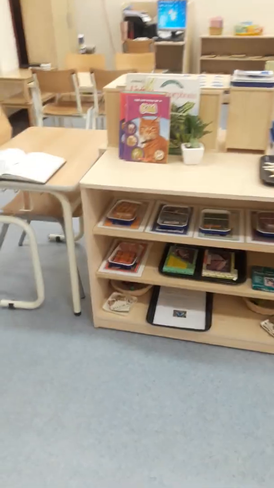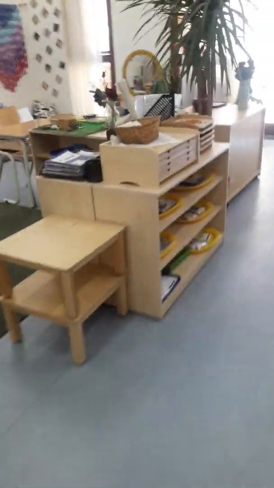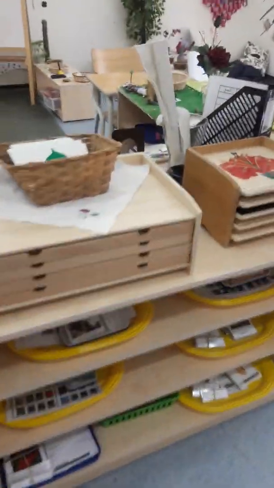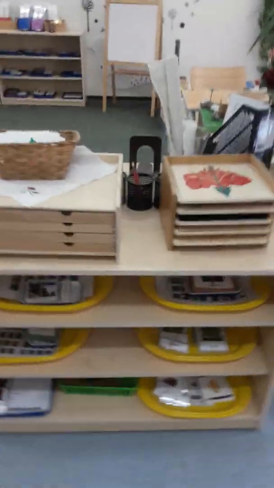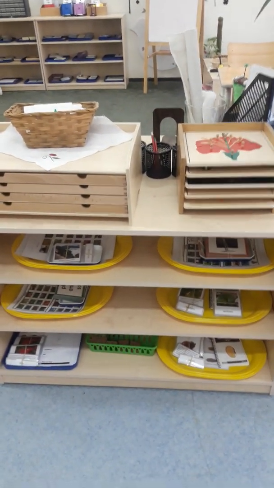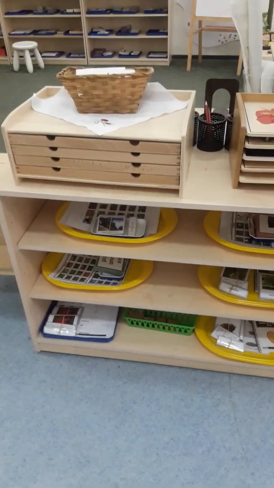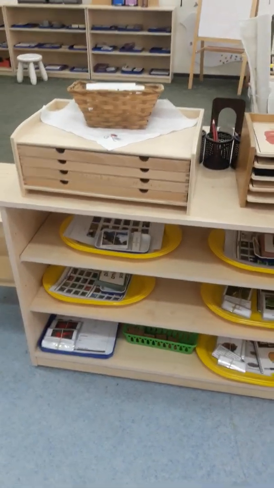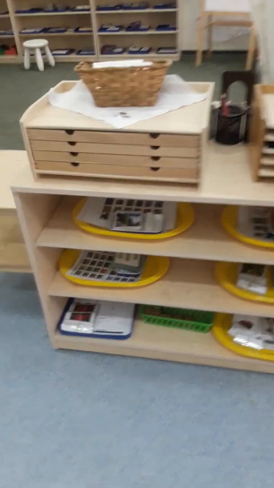To continue with our culture, there is the zoology, but we start with the botany. The botany is over here, and very simple. We have the puzzles, and the leaf cabinet, and then we have living and non-living. But to be honest, the first one is the deciduous and evergreen because it's fall. We did some work on that.